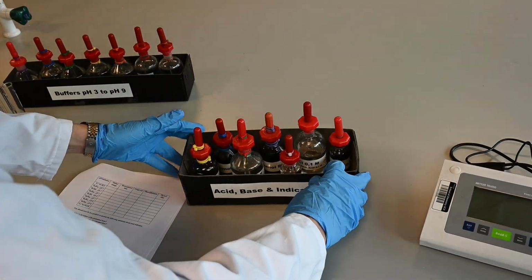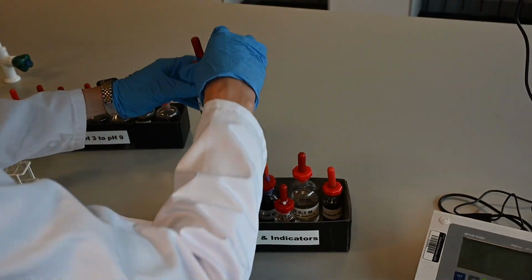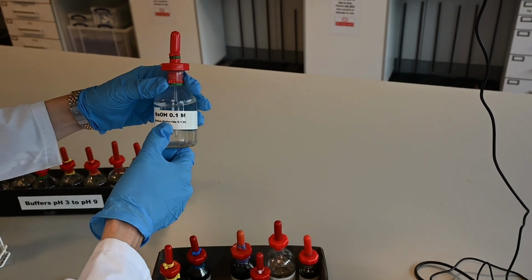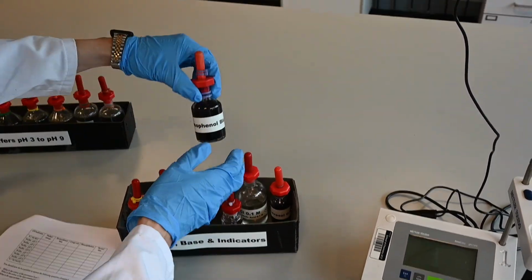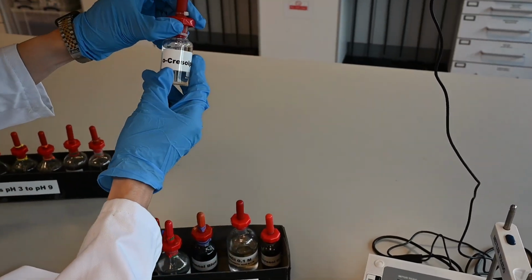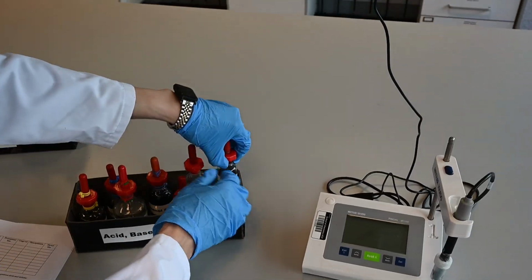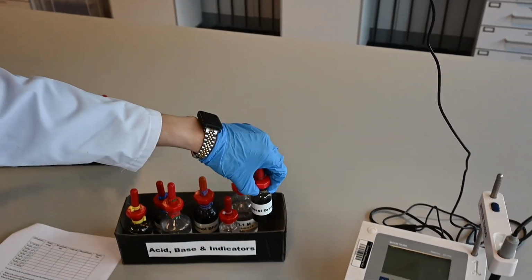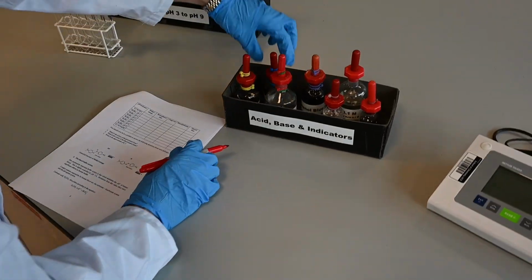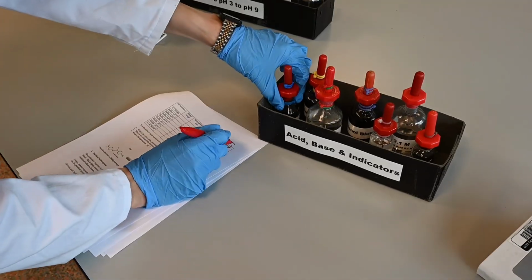Our indicators today: we have nitrazine, thymol blue, bromophenol blue, o-cresolphthalein, and bromocresol green. So these are the indicators. Okay, so we try one. Maybe thymol blue. Okay, shall we? Yeah, thymol blue.